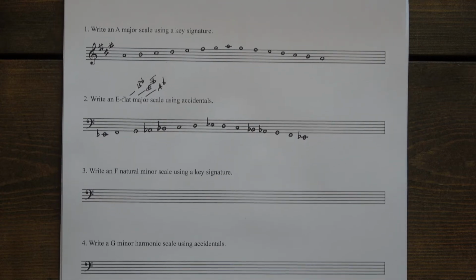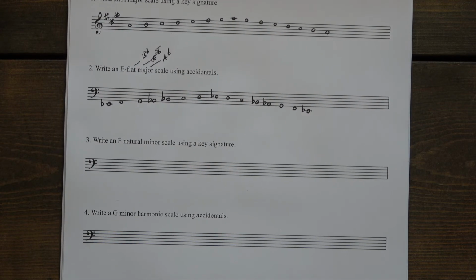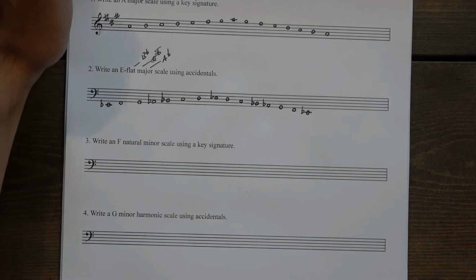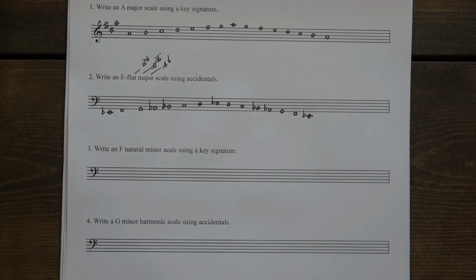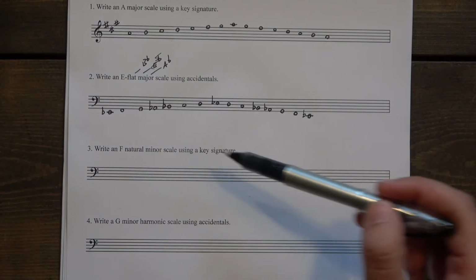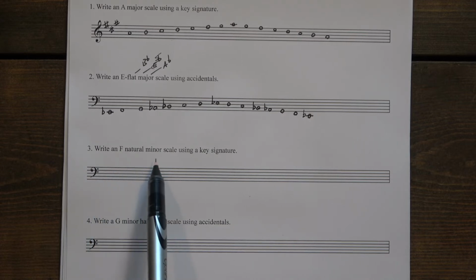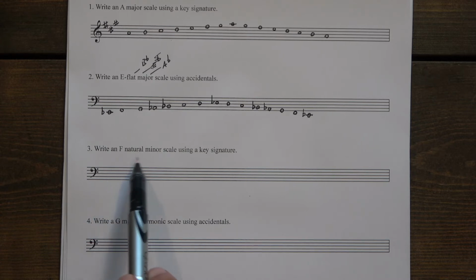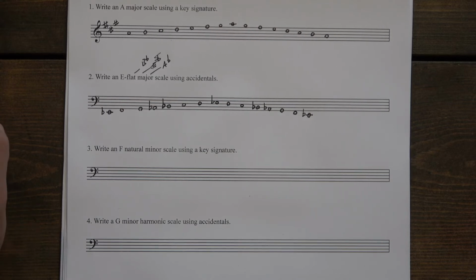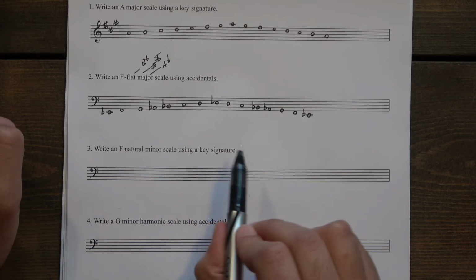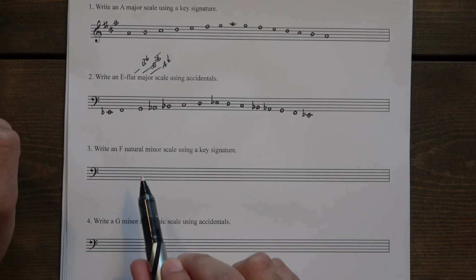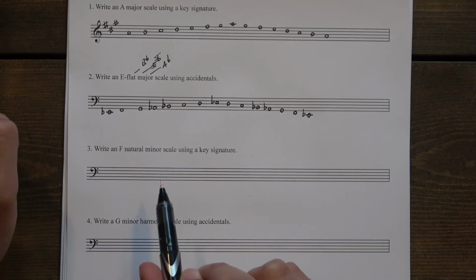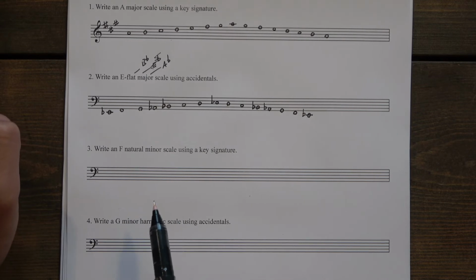Now we can look at the 3 different minor scales. Okay, and question 3 is talking about an F natural minor scale. Write an F natural minor scale using a key signature. Okay, we have a key signature, and we need the key signature of F minor. So this requires a little bit more work. To figure out the key signature of F minor, we need to figure out the relative major of F minor and steal its key signature.